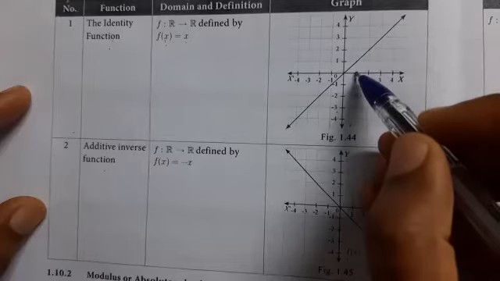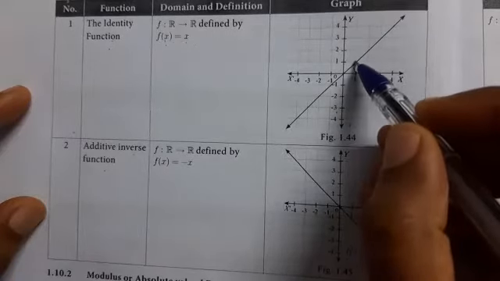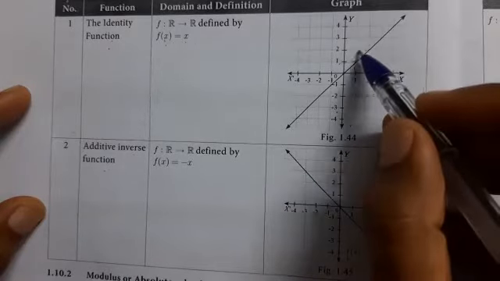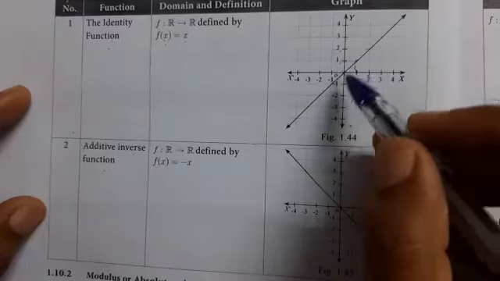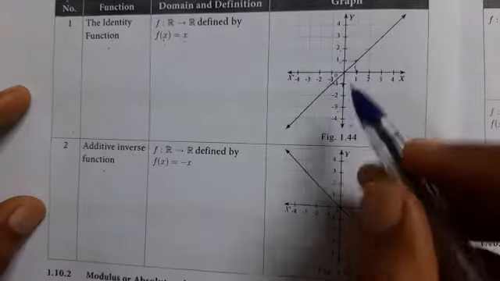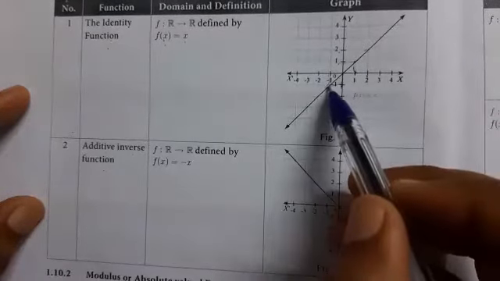If you take the value of f of x is 1, the value of x is also 1. f of x is equal to 2, the value is also 2. f of minus 1, the value is minus 1. That is the meaning. See the graph and see the point.